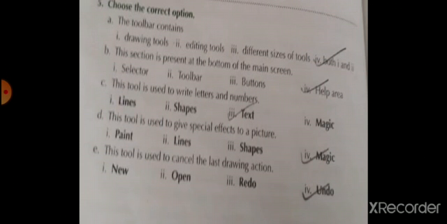Question number 5. Choose the correct option. A. The toolbar contains drawing tools, editing tools, different sizes of tools, both 1 and 2. Drawing tools and editing tools. Okay, so the fourth option is the answer. B. This section is present at the bottom of the main screen.